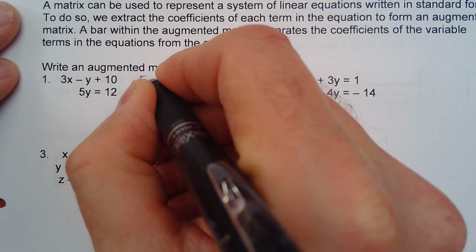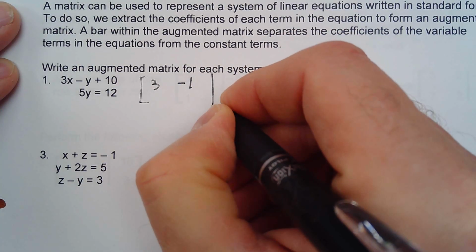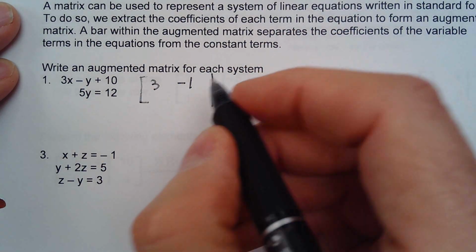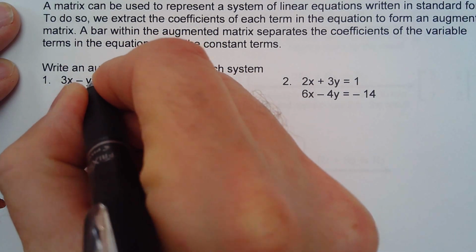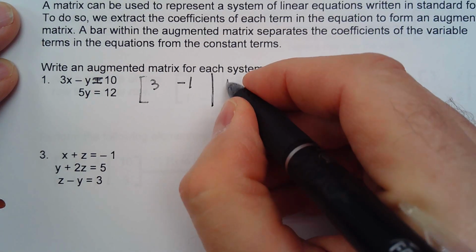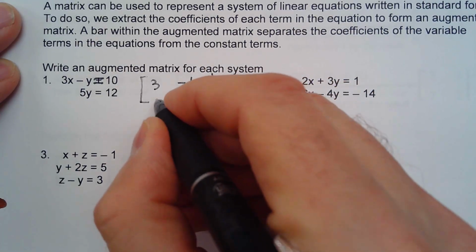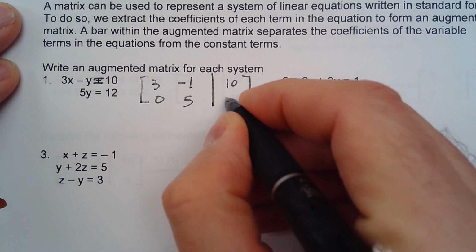Again, I just write down the numbers, 3, negative 1. I'm going to draw a line. That's where my equal sign is. And this should be an equals. So let's correct that. And I'm going to put my 10 in square brackets. This would be 0, 5, and 12.